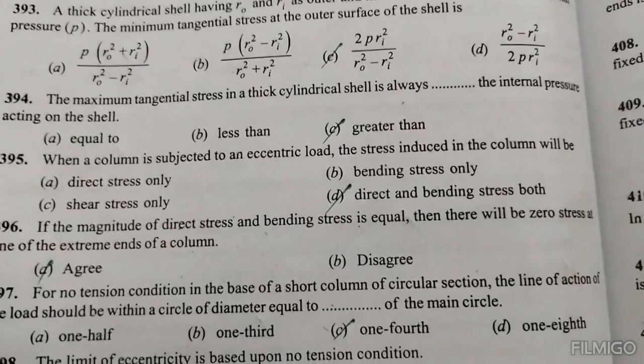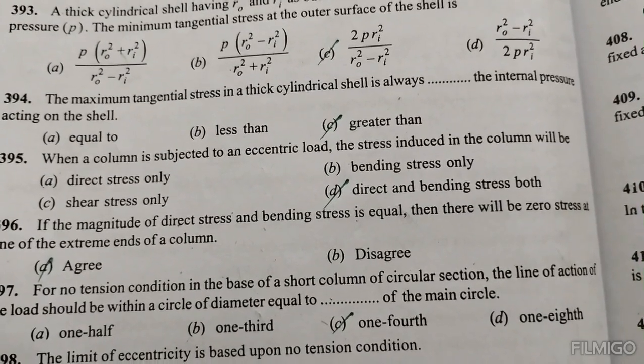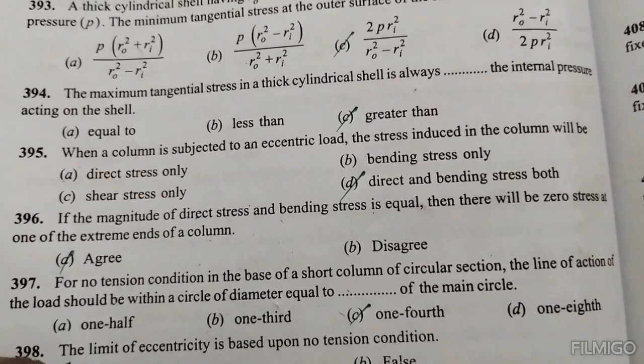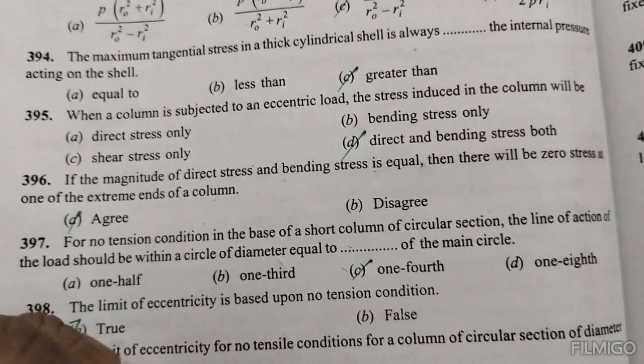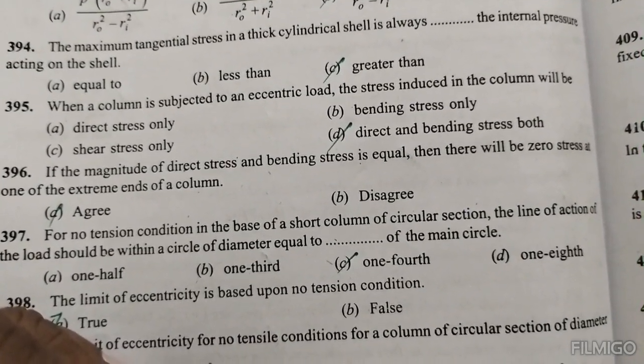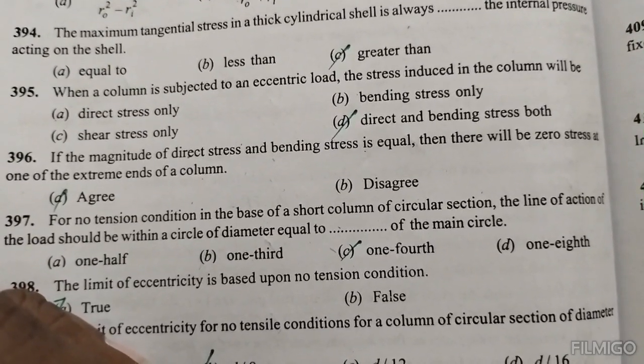When a column is subjected to an eccentric load, the stress induced in the column will be both direct and bending stress. If the magnitude of direct stress and bending stress is equal, then there will be zero stress at one of the extreme ends of the column.